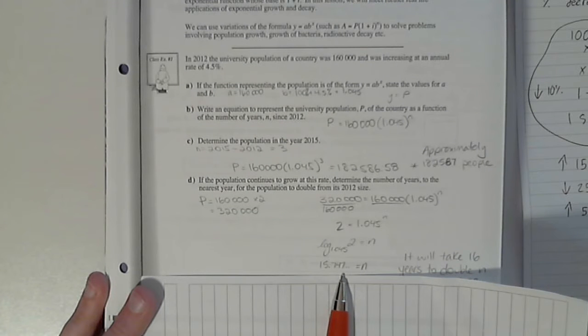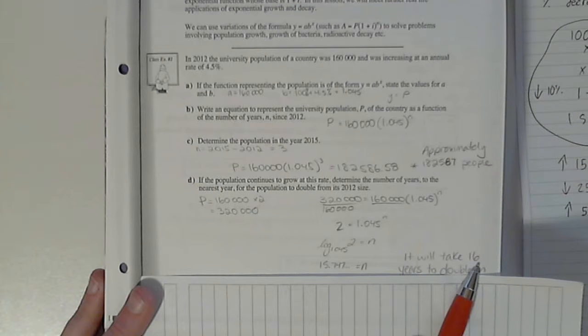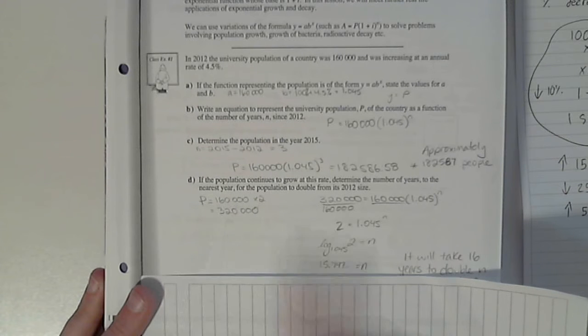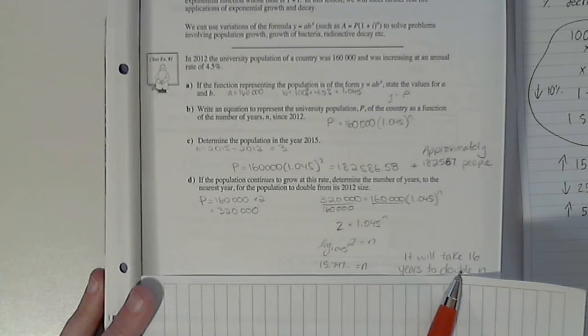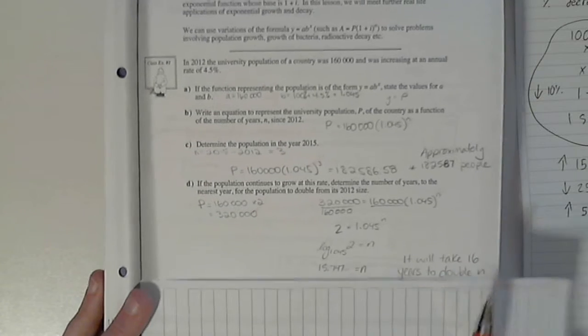15.747. So almost all the way to 16. So you will not have doubled after 15 years, so you have to take 16 years. These questions usually we like a nice round answer. It says to the nearest year, not to the nearest month or anything. So you got to round up to 16 years. Even if it was just 15.1, you'd still have to round up to 16 years because you weren't there yet at 15.